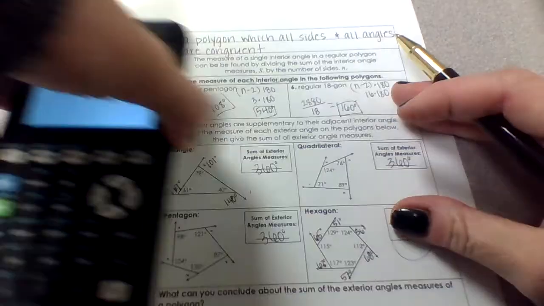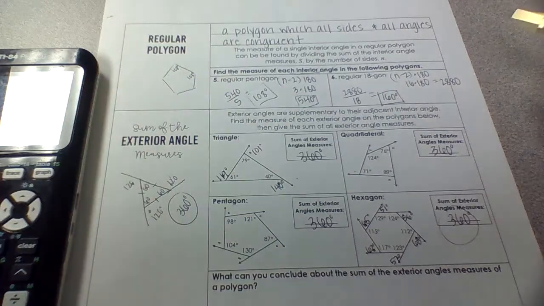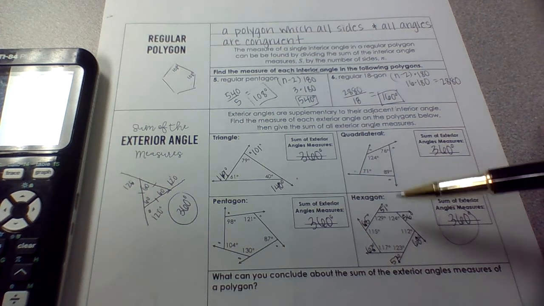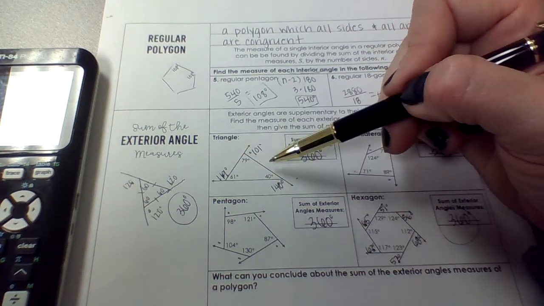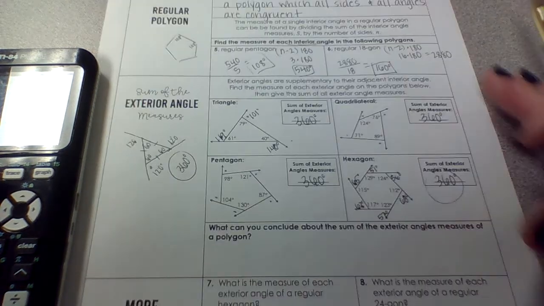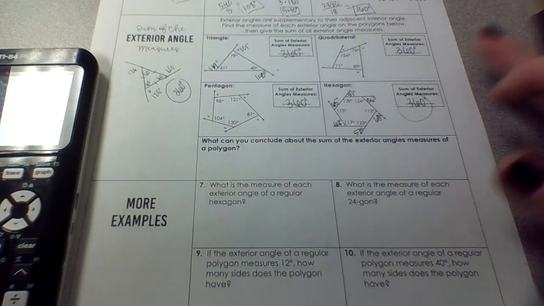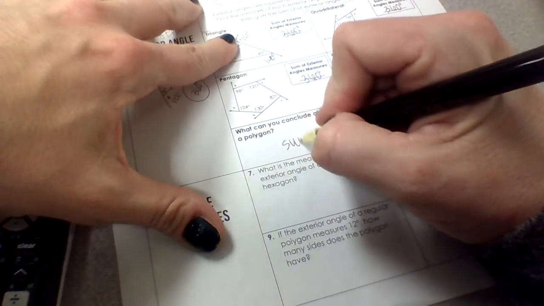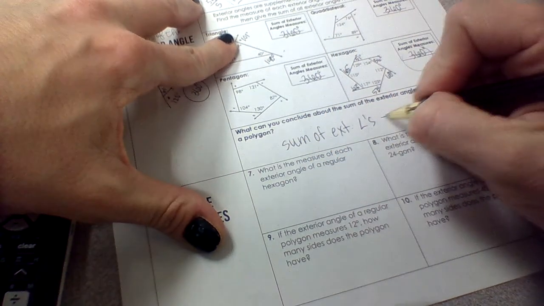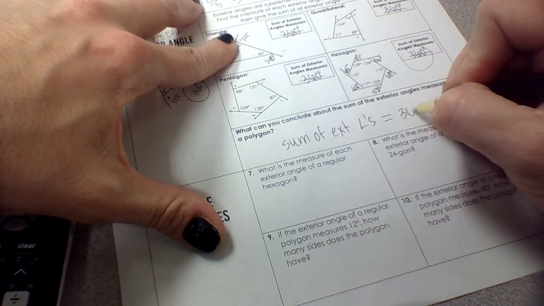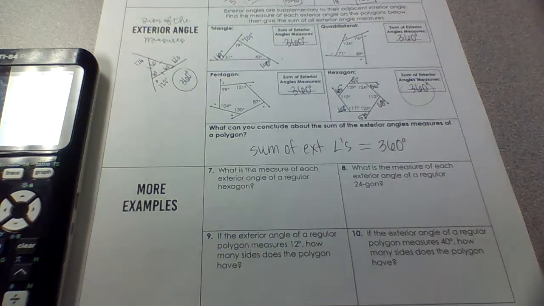So that's a new definitely like a theorem postulate definition that you need to know, that the sum of the exterior angles is always 360 degrees. Okay, so sum of exterior angles is congruent or equal to 360 degrees.